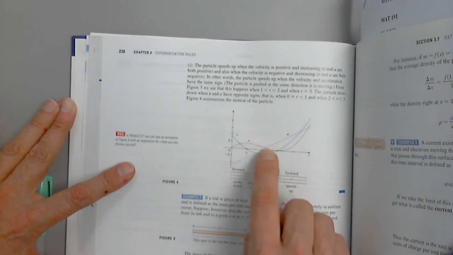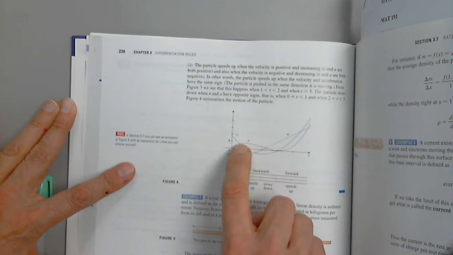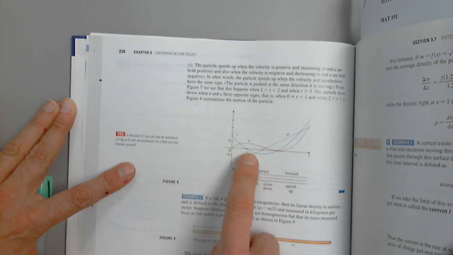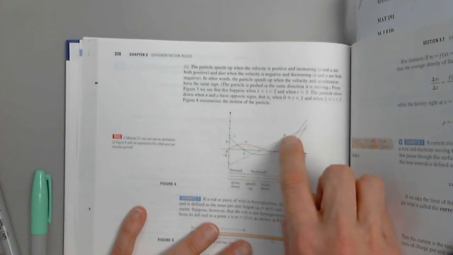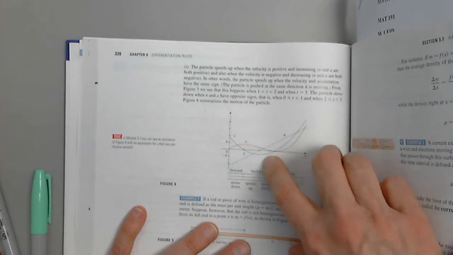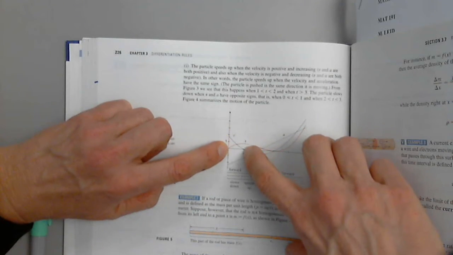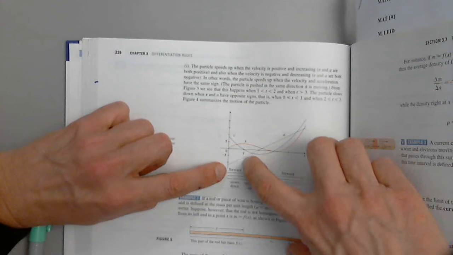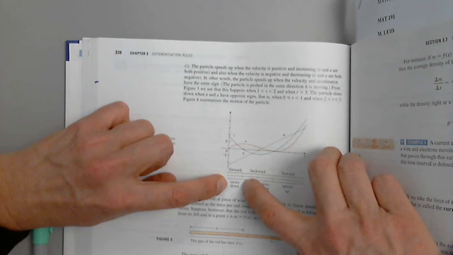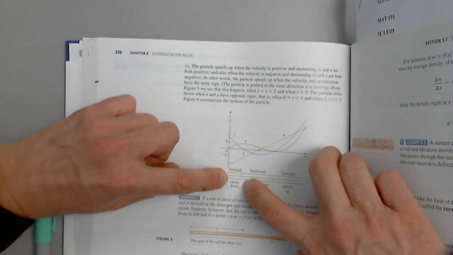So here is the distance function. Here is the velocity. And here's the acceleration. On this interval, the velocity is negative, and the acceleration is positive. That's why the particle is slowing down.